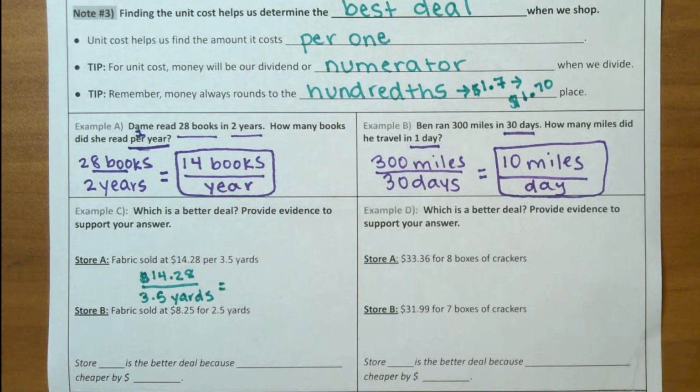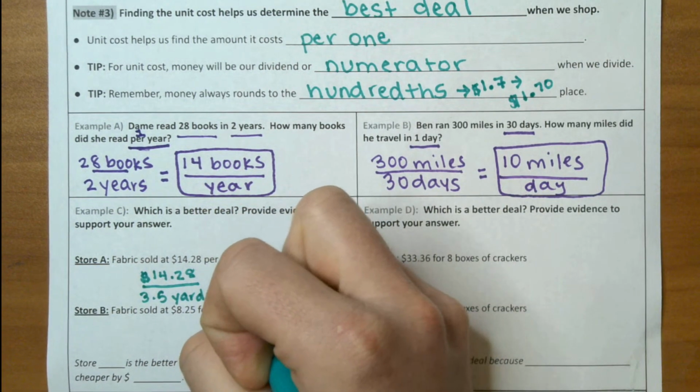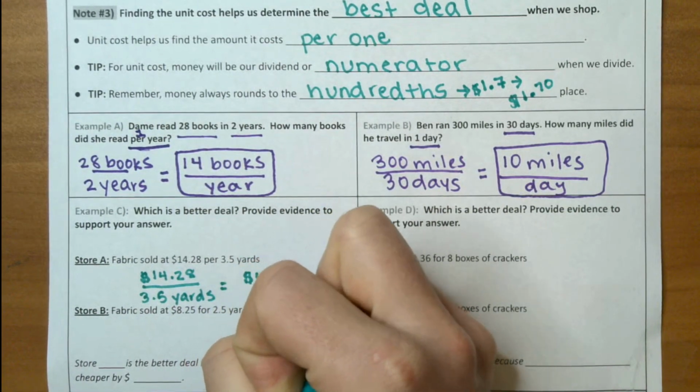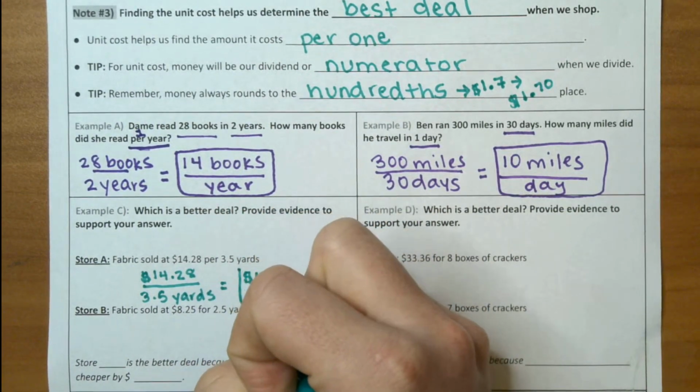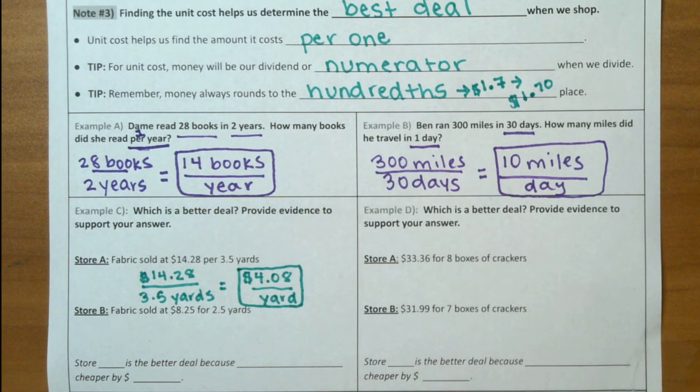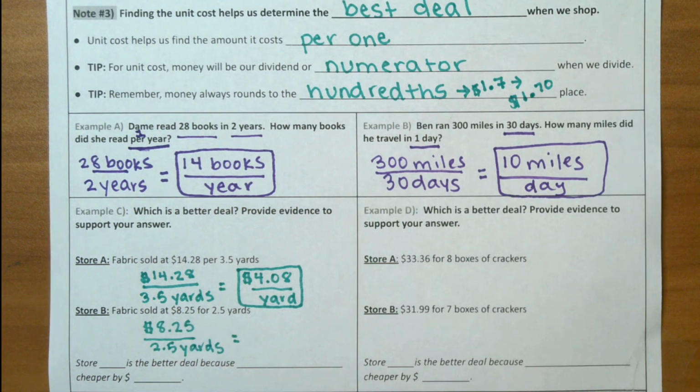And 14.28 divided by 3 5/10 yards is $4.08 per yard. I'm just going to circle my answer because that is our unit cost. Pause the video and complete the unit cost for store B. For store B, you should have done 825 divided by 2 5/10 yards.